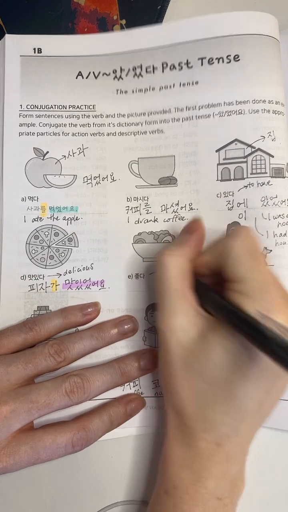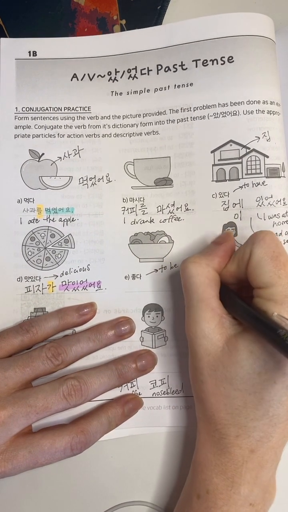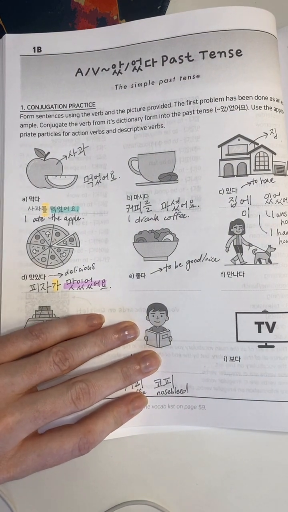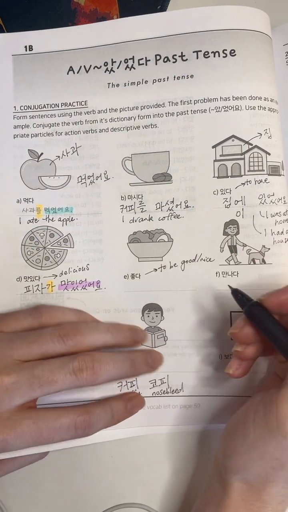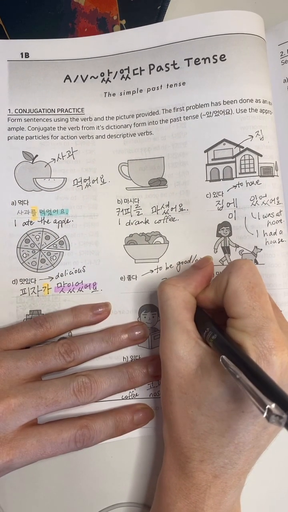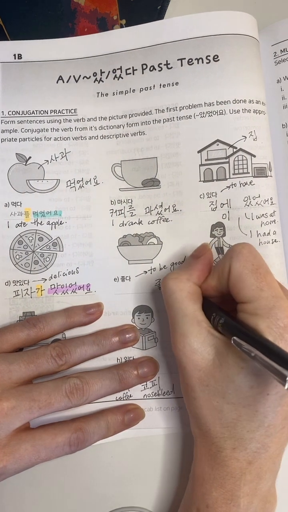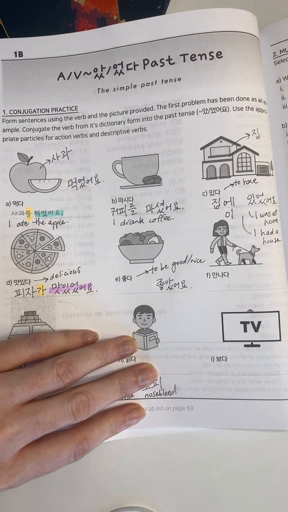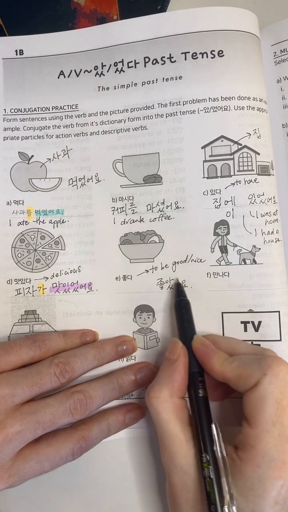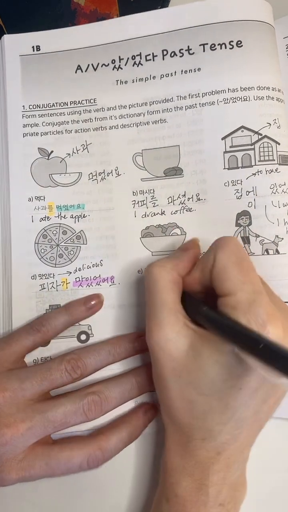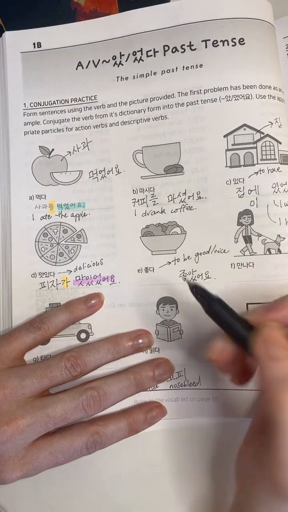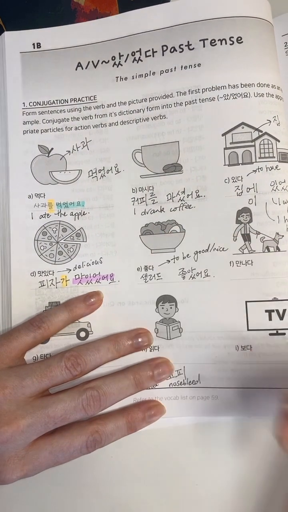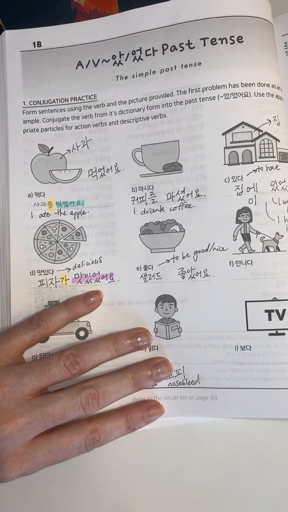Okay. 좋다 means to be good or nice or likable. So 좋다 in the past tense, we're doing the past tense right now, 좋았어요. 좋았어요 means it was nice or it was good. And this noun here is a salad, which in Korean is just salad. It's written out kind of in English.